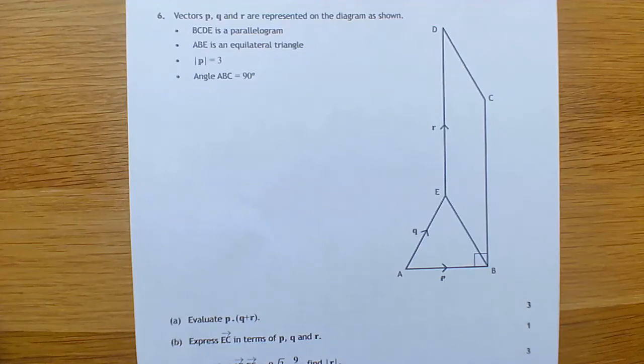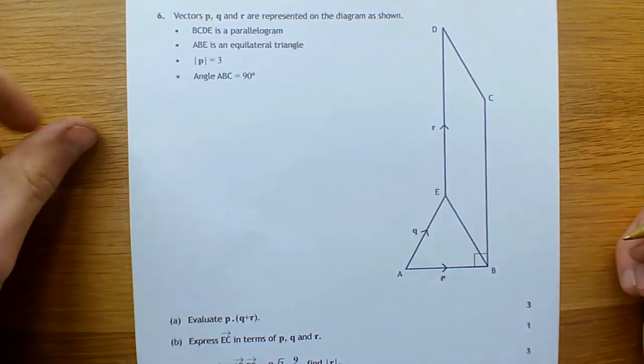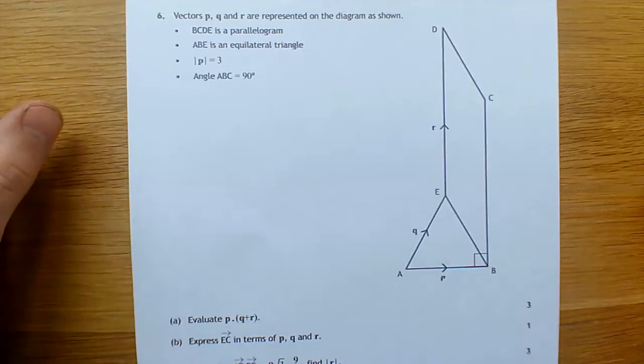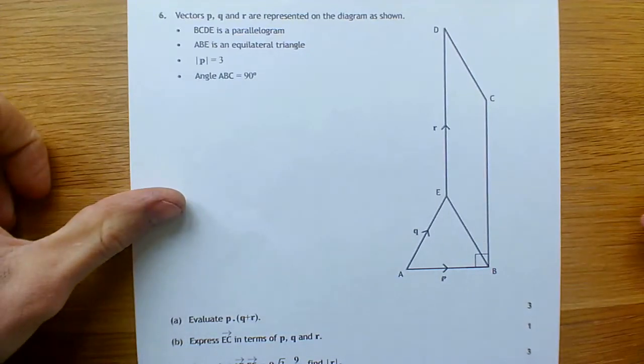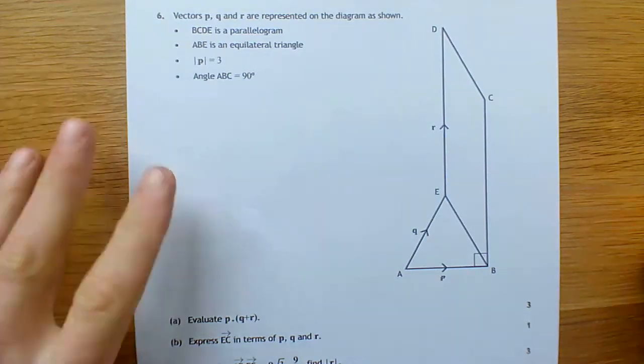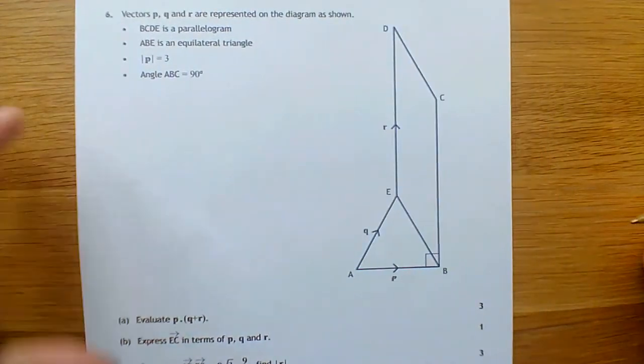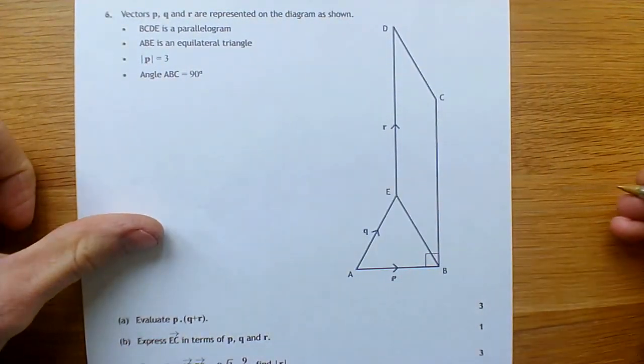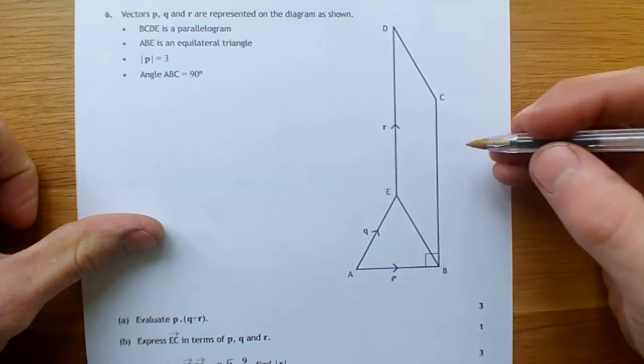Okay, so this is an overview of question 6, paper 2, 2015, which is a vectors question. Now, you're given lots and lots of information here. And the first thing that we probably want to do and think about is, can we summarize lots of information? Can we add it to the diagram? So before I do anything else, first thing I'm going to do is spot any parallel lines that I have.